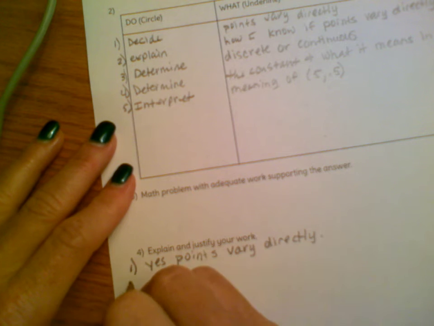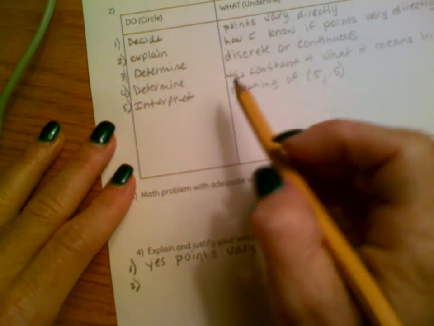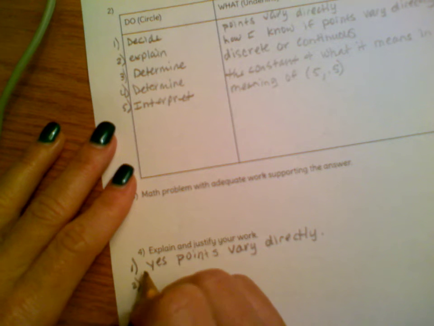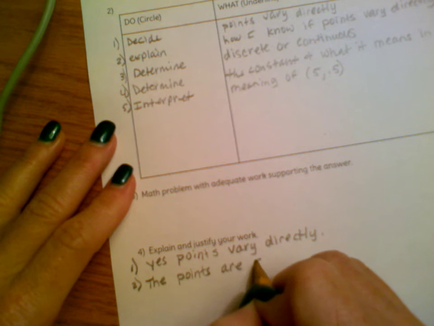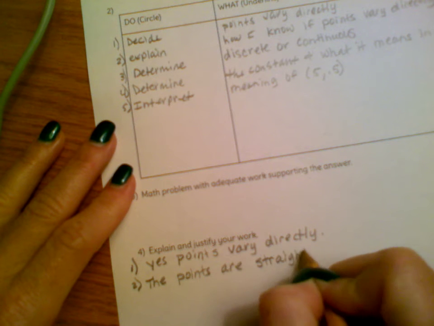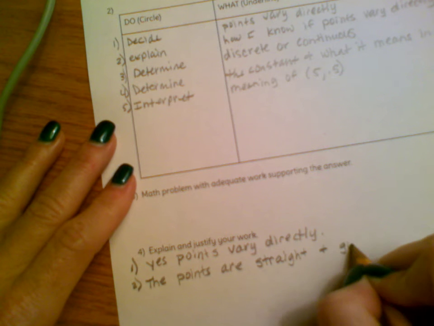But then number 2, so I'm also doing that down here. It says to explain how you know the points are straight and go through the origin.